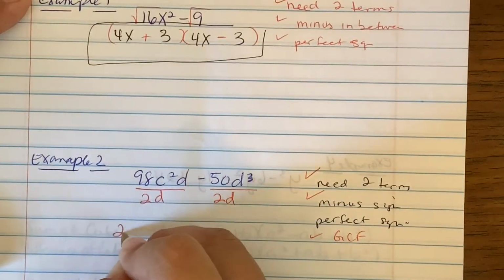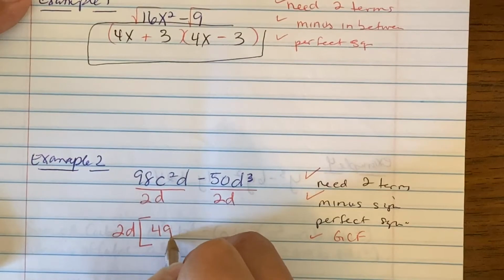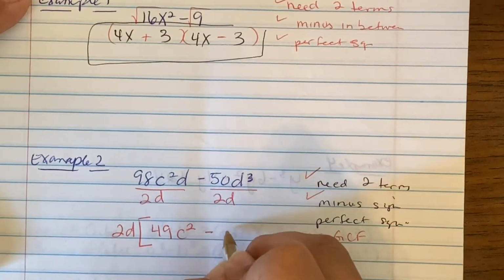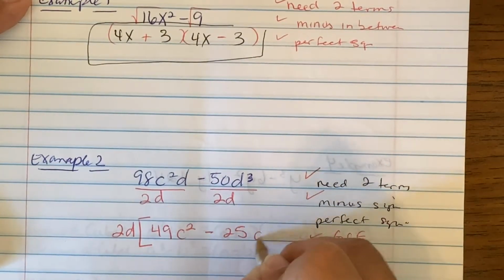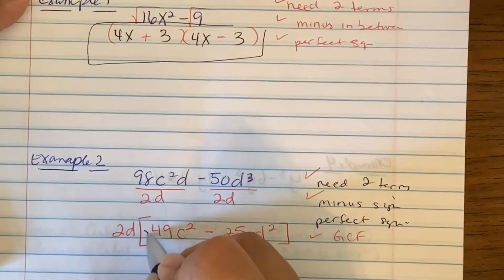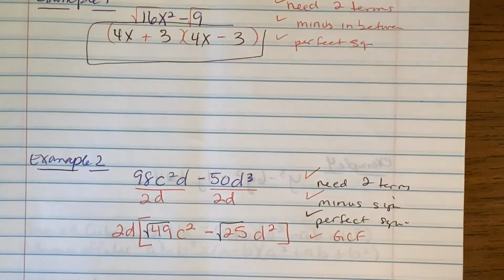So now I have 2d on the outside. 98 divided by 2 is 49. C squared, d's canceled, minus 50 divided by 2 is 25. D squared because I reduced by 1. Now when we look at it, inside, 49 is a perfect square, and 25 is a perfect square, so we have our missing part.